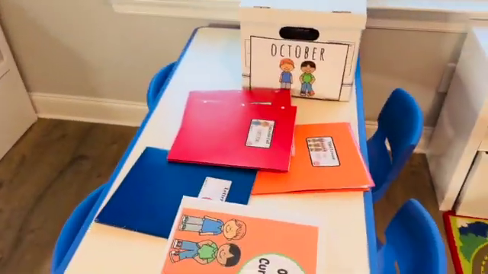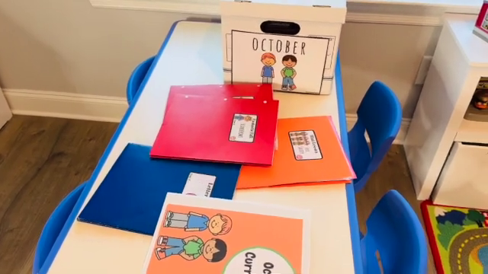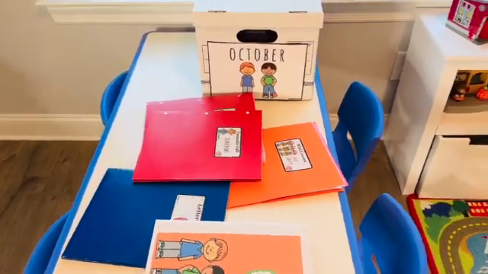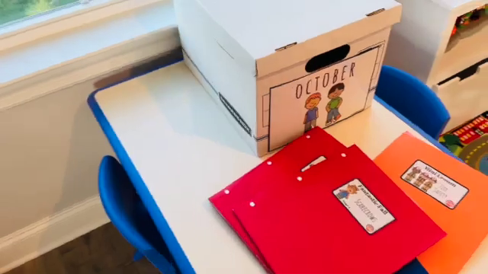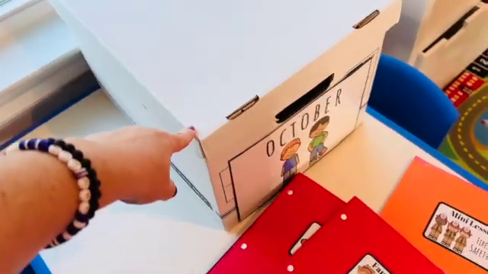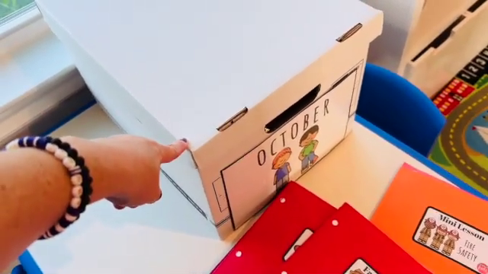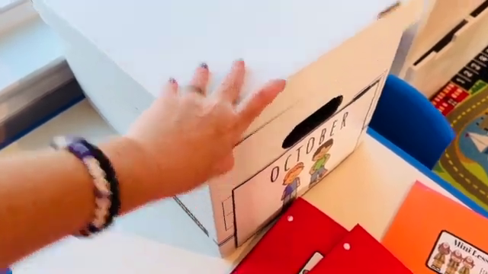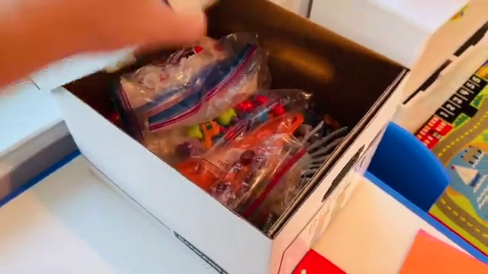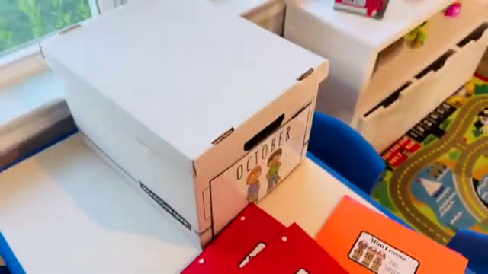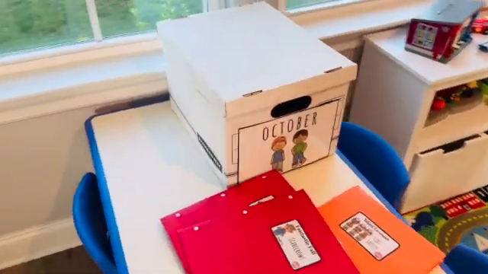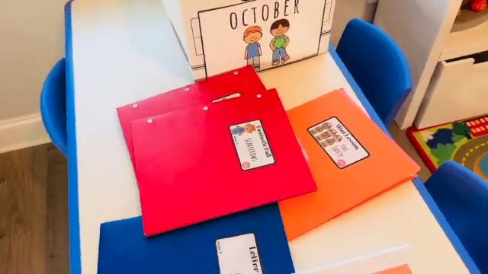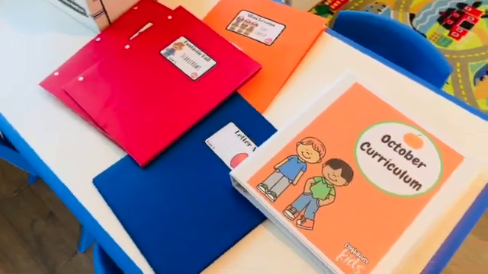So how I organize all my plans is every single month I have a couple banker boxes. I just grabbed one to share with you, but I usually have about 2 or 3 per month that has all of the supplies and materials that I use for that month. And then it also houses all of my weekly lesson plans.